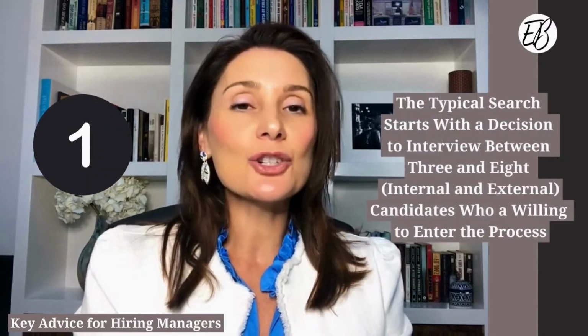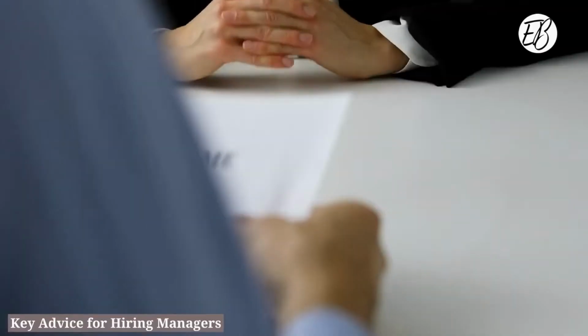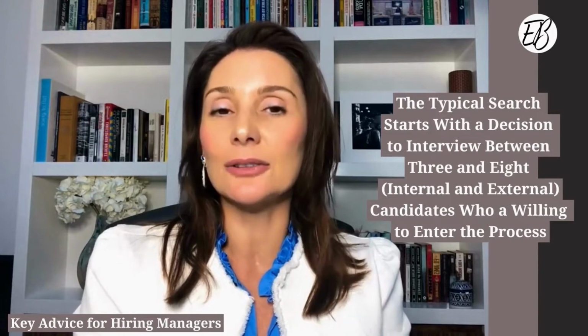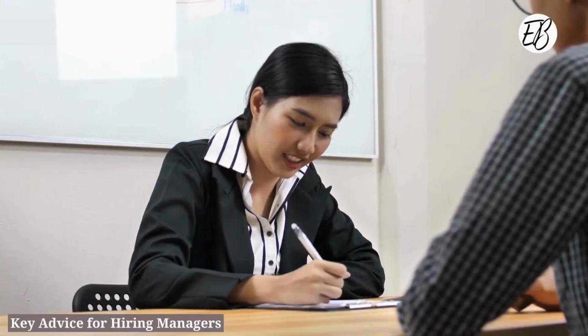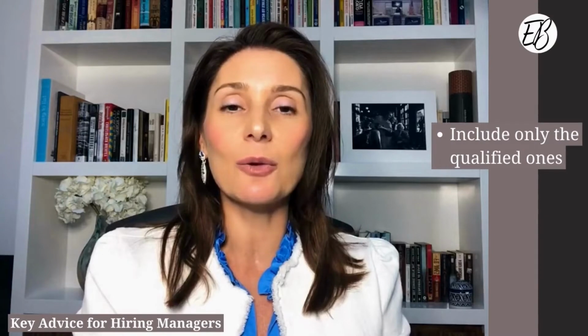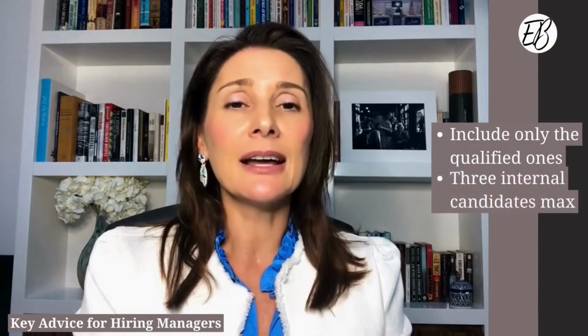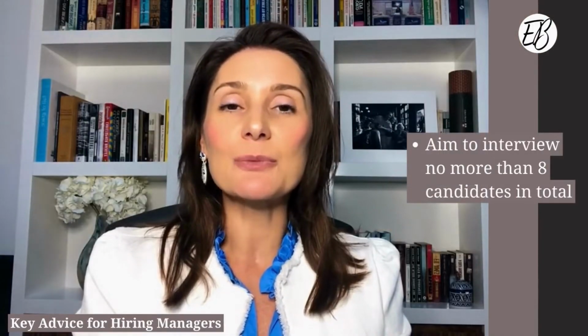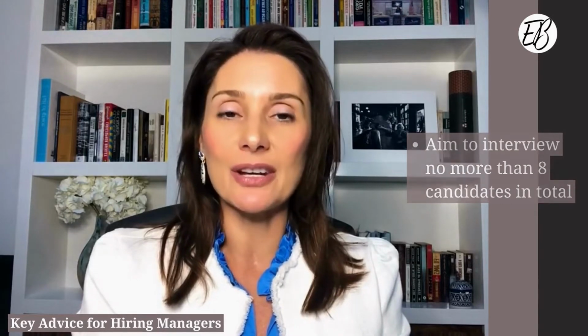First of all, a search process really starts with the understanding and the agreement of interviewing between 3 and 8 candidates that are interested in accessing or entering the process. As I said before, if you're thinking about your internal candidates, add to this list only the ones that you think are qualified, and I would say no more than 3, and ideally 1 or 2 internal candidates. If you have in particular an executive search firm to help you, well, they know the market very well and they can get you to a short list pretty quickly, so I don't think you need to interview more than 8.